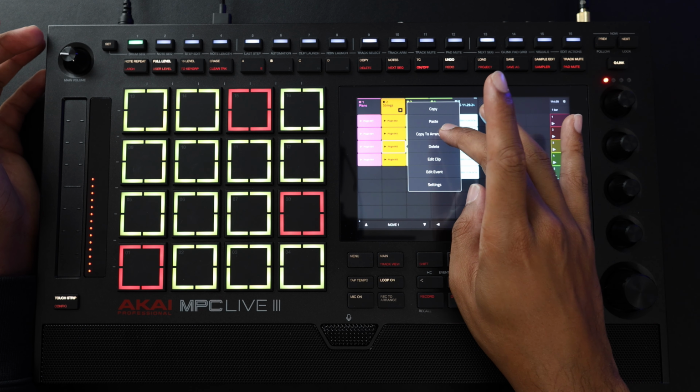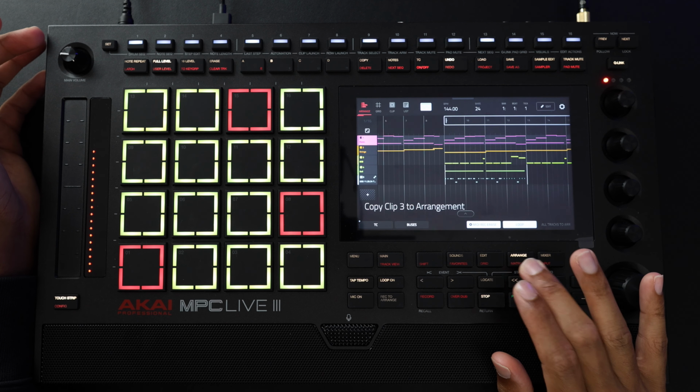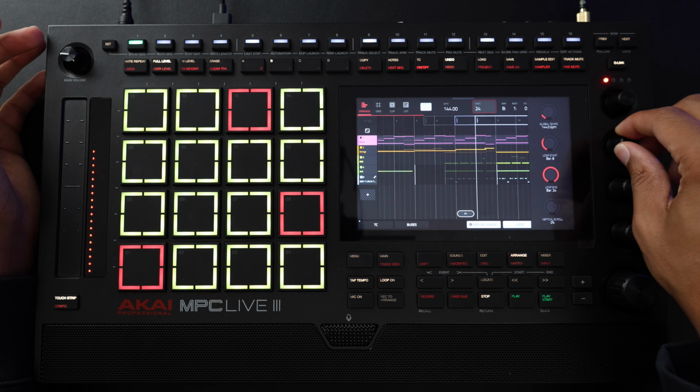Copy to arrangement. Go back and, oops, wrong thing. Hit replace. Let me do that again. Copy to arrangement. Merge. All right, let's look at it. So now, let me change my loop point back.